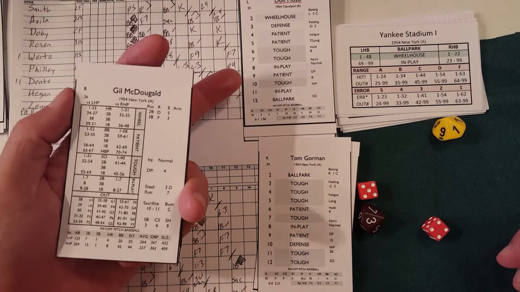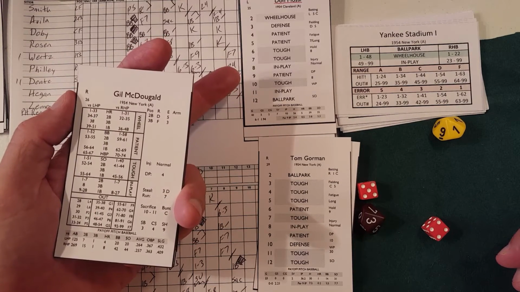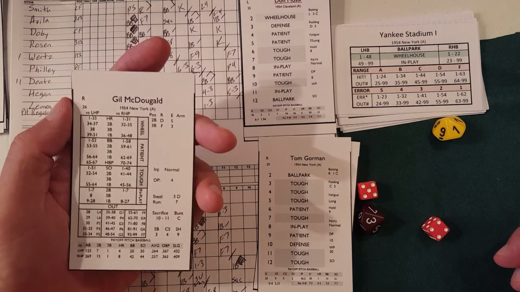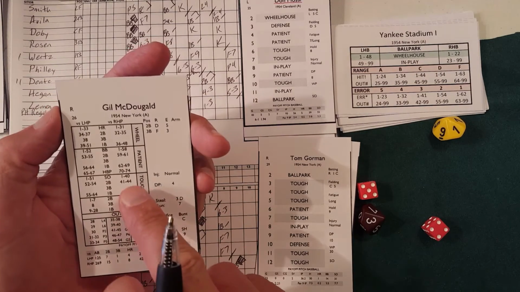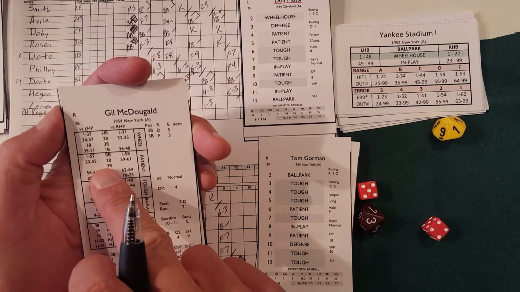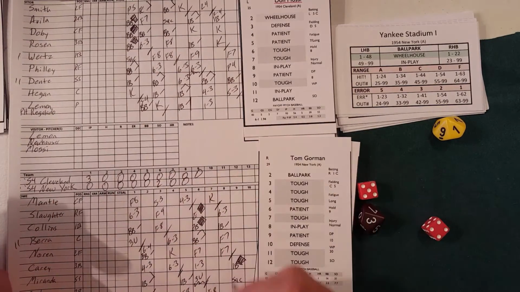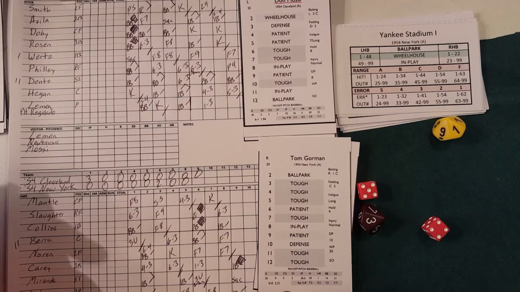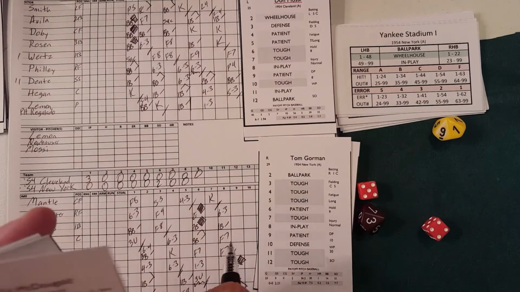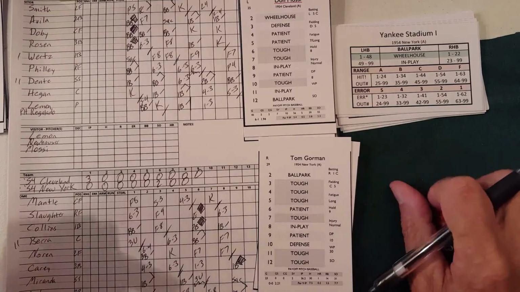It's a 9. Patient 31. He's a left-hander. It's going to be a walk. So McDougald walks. It is first and second with 1 out.